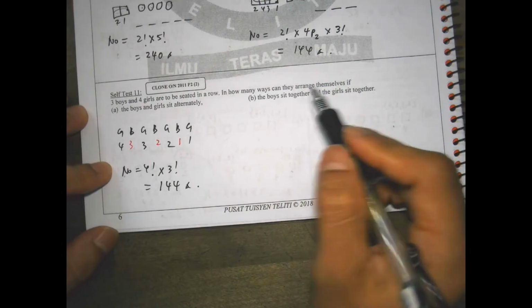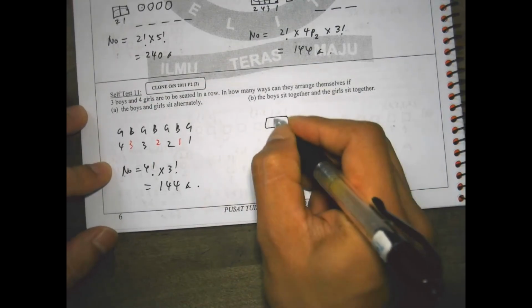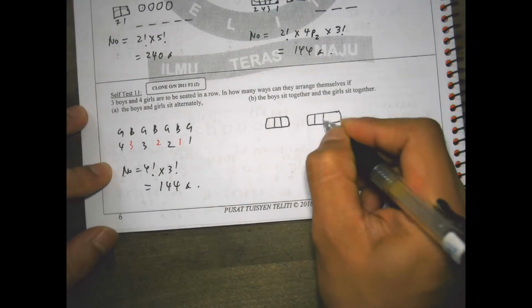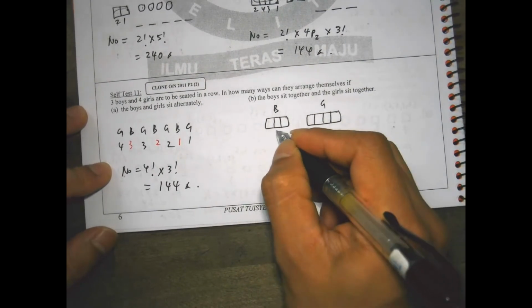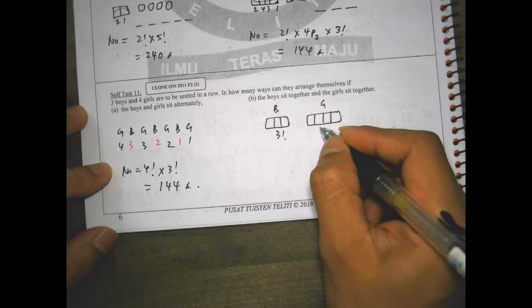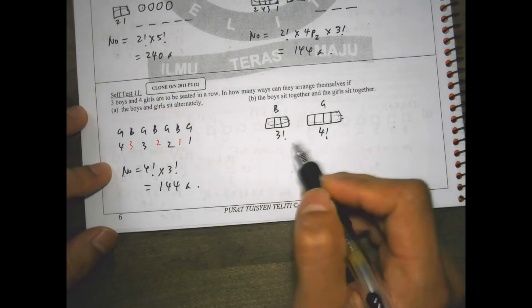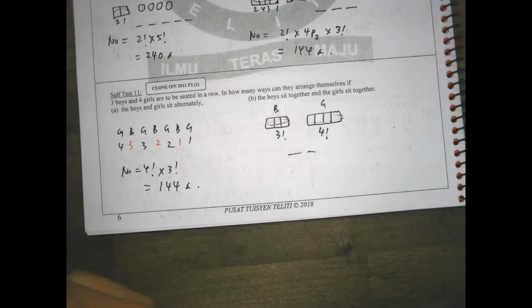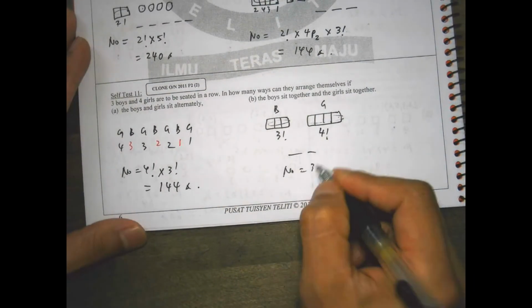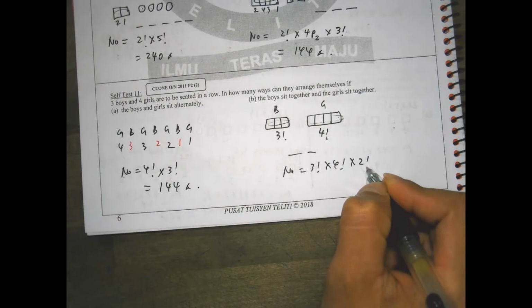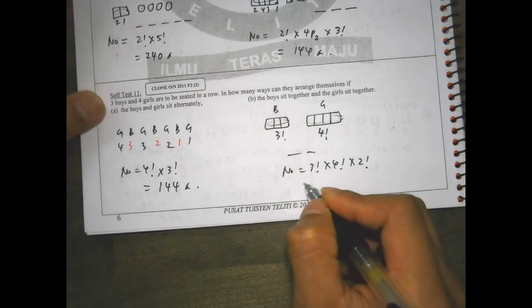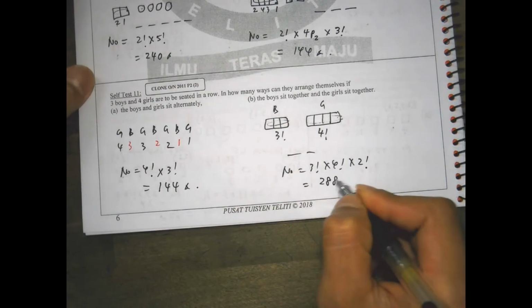Okay, now the boys sit together and the girls sit together. This one, you take note of. The boys, how many? 3. Girls, how many? 4. So how many ways to put the boys together? 3 factorial. How many ways to put the girls together? 4 factorial. Now, as blocks, how many blocks do I have now? 2. Some of you forgot to do it. So it's 3 factorial, 4 factorial, and you can just write times 2. 2 factorial is the same as times 2. Answer please. 288.